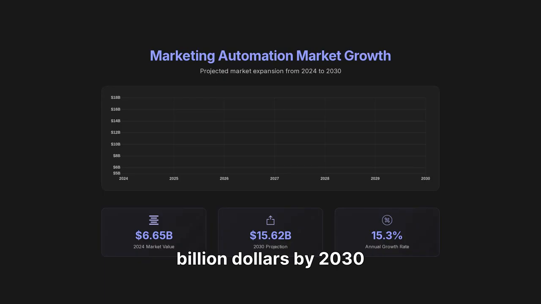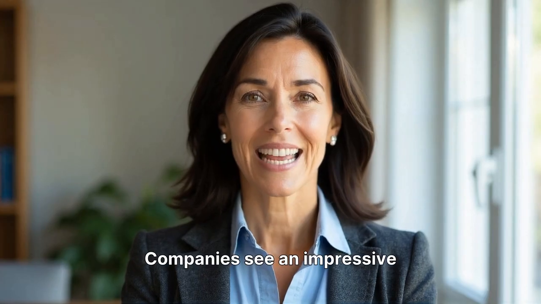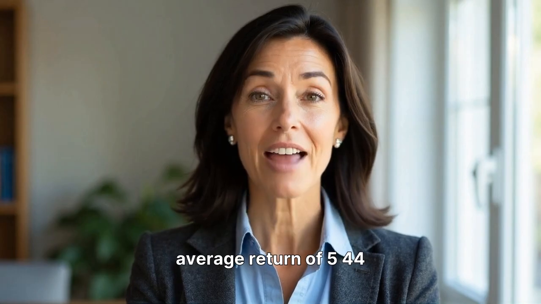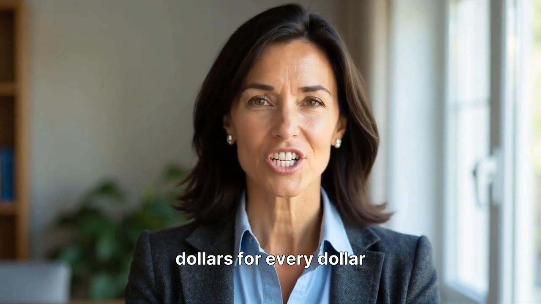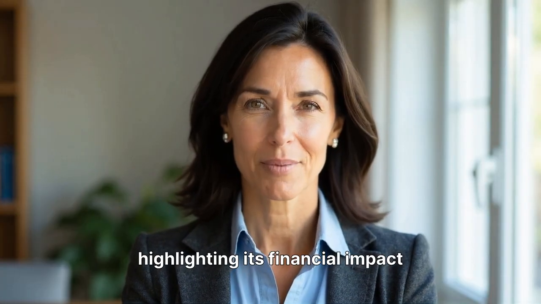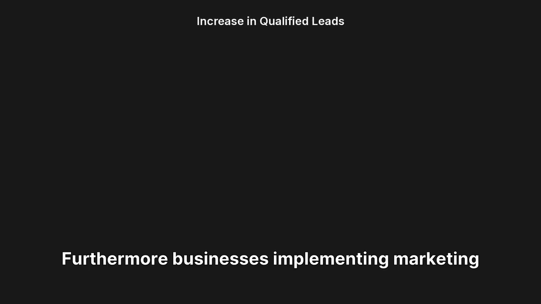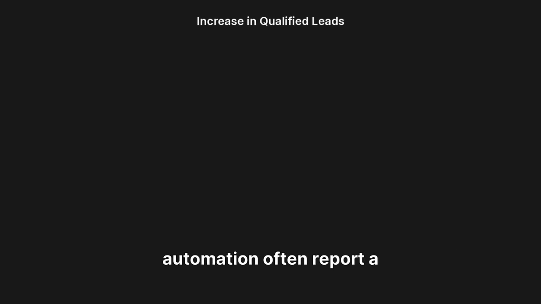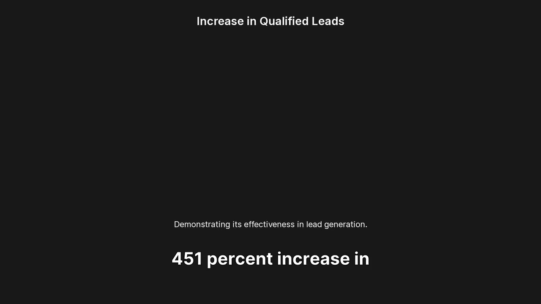The marketing automation market is experiencing significant growth, valued at $6.65 billion in 2024 and projected to reach $15.62 billion by 2030, with an annual growth rate of 15.3%. Companies see an impressive average return of $5.44 for every dollar spent on marketing automation, highlighting its financial impact. Furthermore, businesses implementing marketing automation often report a 451% increase in qualified leads, demonstrating its effectiveness in lead generation.